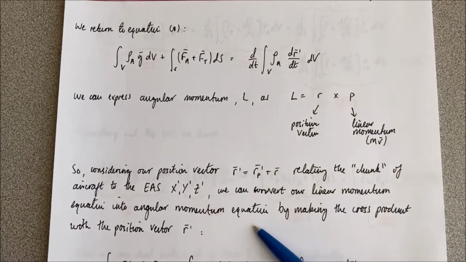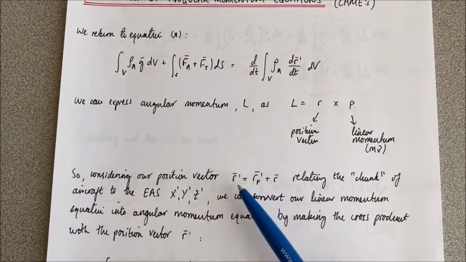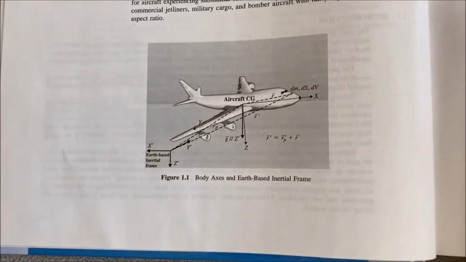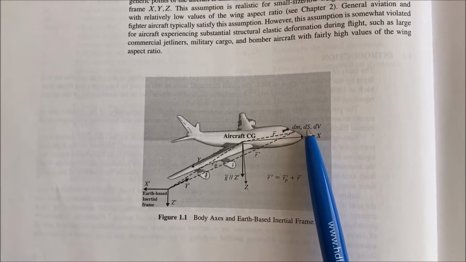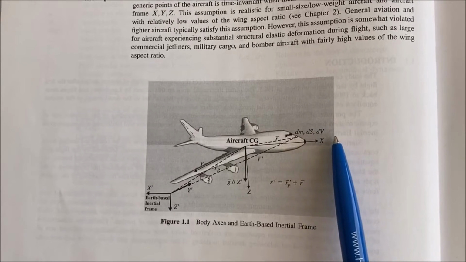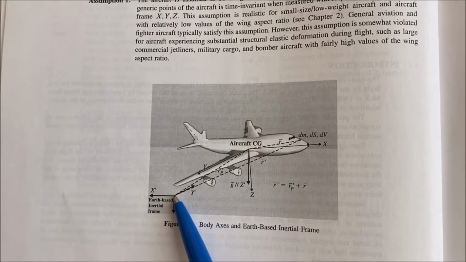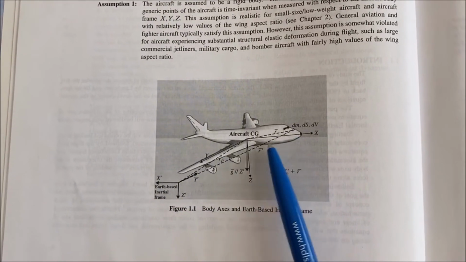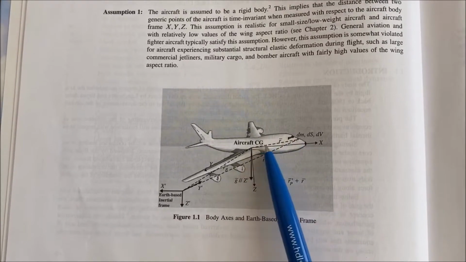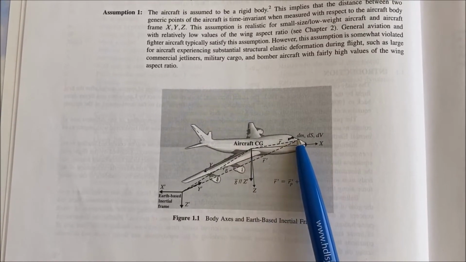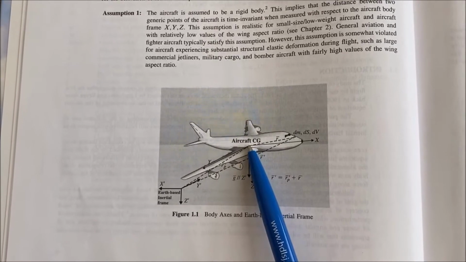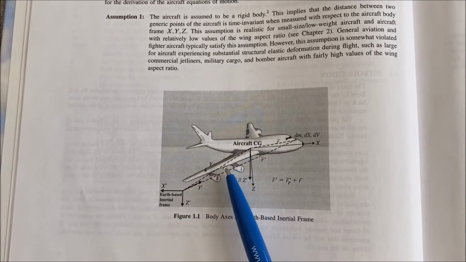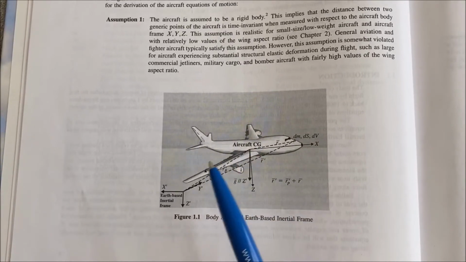So if we consider our position vector again, r bar dash, remember r bar dash was the vector relating our chunk of aircraft that we're describing with mass dm, surface d capital S, and volume dv to the origin of the Earth-based inertial reference system, which, as we said in the previous video, is the sum of the vector describing the distance between our little chunk of aircraft to the aircraft center of gravity, which is also the origin of the body axis system, plus this vector here, r bar p dash, which relates the aircraft center of gravity to the origin of the Earth-based inertial frame.